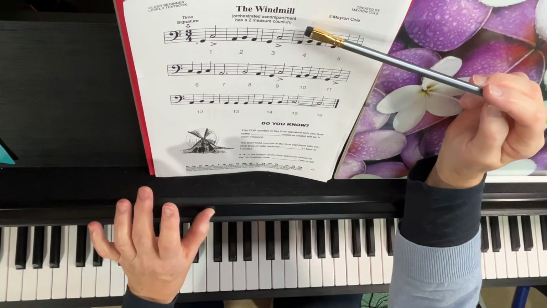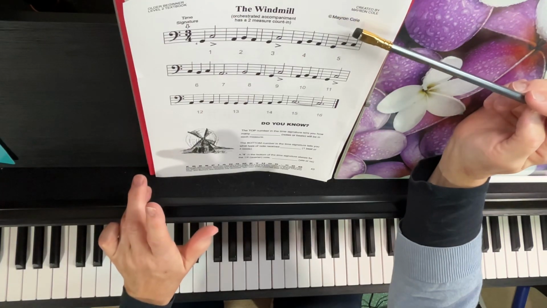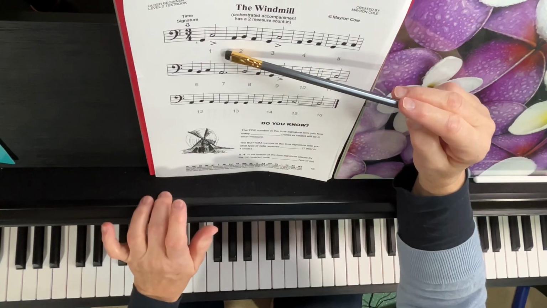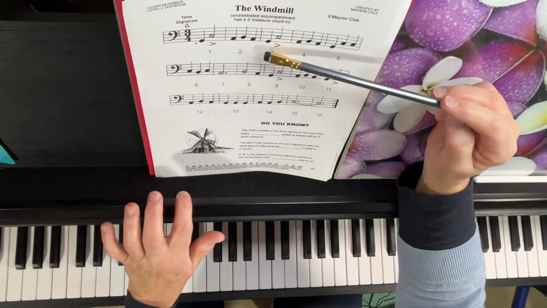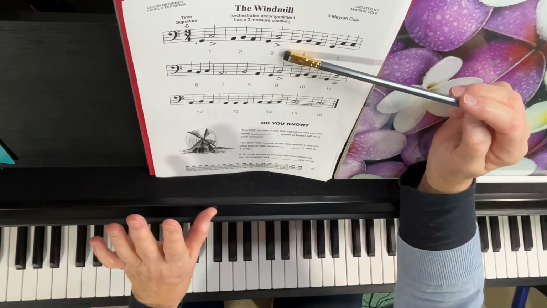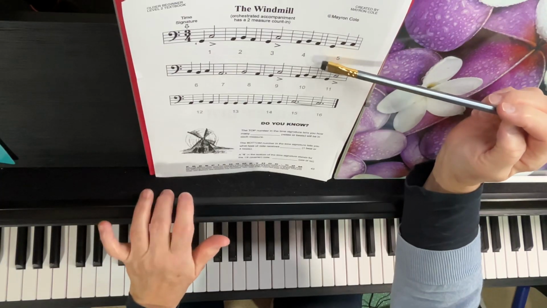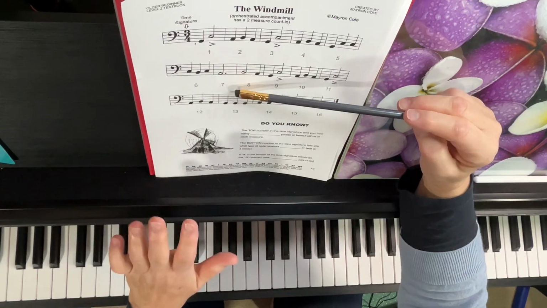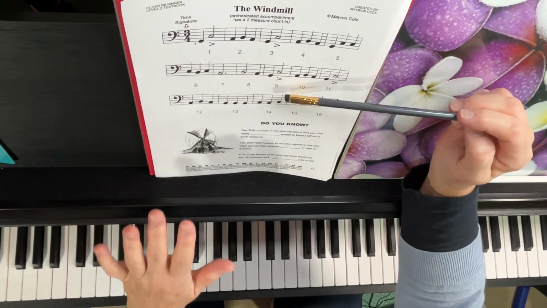So it's 4, 1, 3, 2, 3, 4, 1, 3, 2, 3, 4, 1, 1, 1, 2, 1, 3, 2, 3, 4, 1, 3, 2, 3, 4, 1, 3, 2, 3, 4, 4, 4, 3, 3, 2, 1.